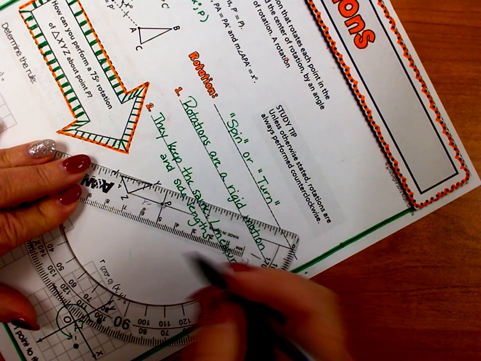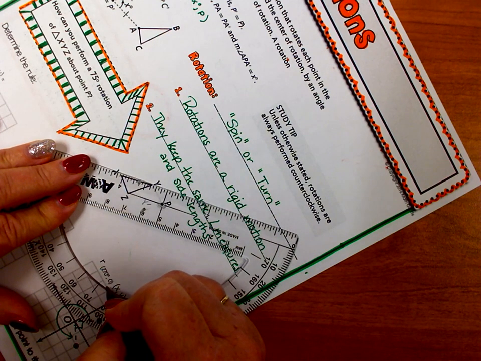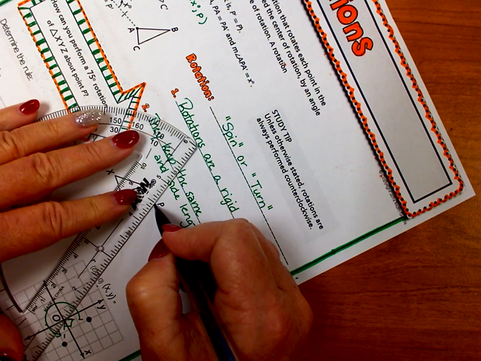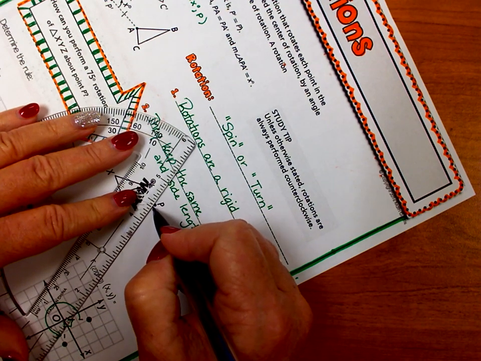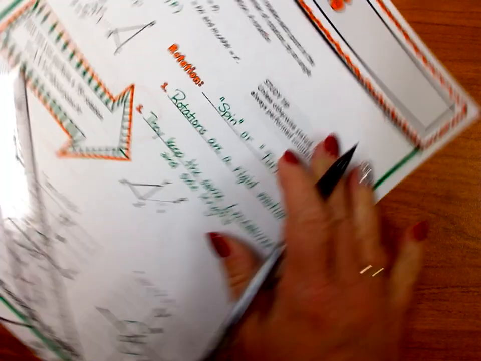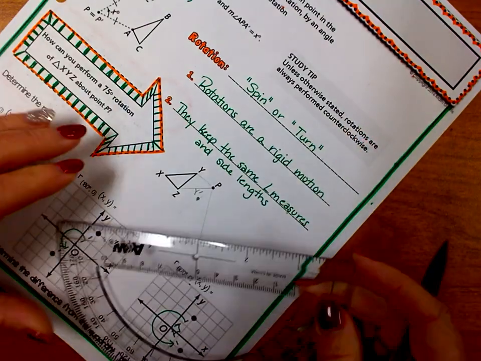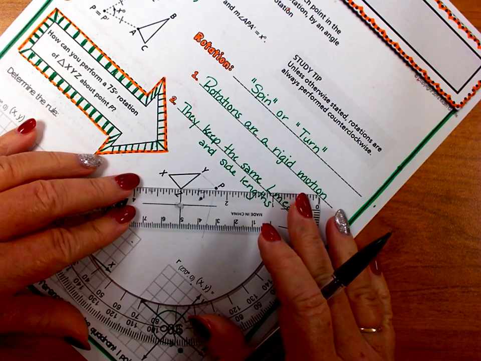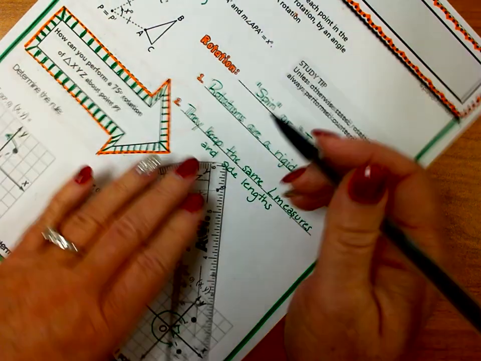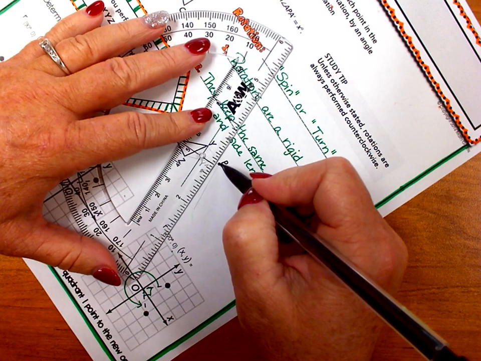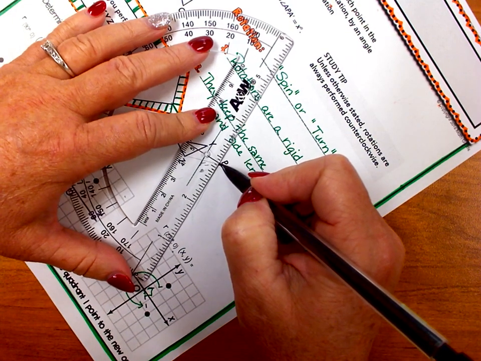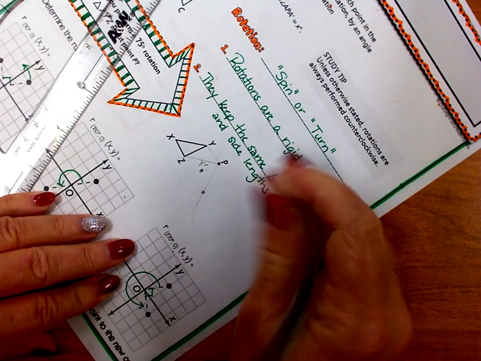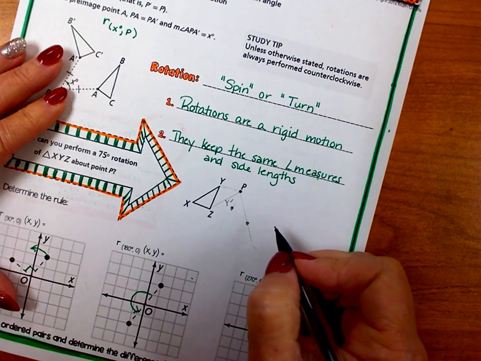So lining that up just so gives me a point right out here, and I can draw my line from that point P out there, but I only need the distance from Z to P. So lining that up, it's going to be about 3/4 of an inch. So let's see, that's going to put it right about here. And that is going to give me Z prime.